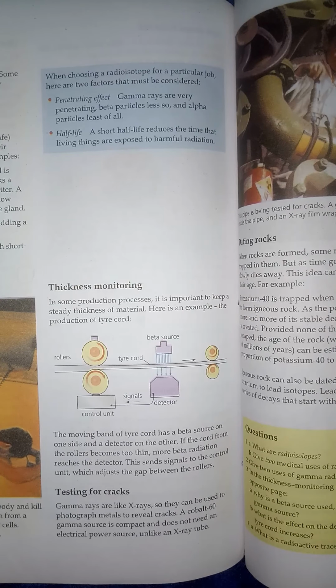That is, gamma rays are like X-rays, so they can be used to photograph metals to reveal cracks. That means we can test for cracks using gamma rays and X-rays. A cobalt-60 gamma source is compact and does not need an electrical power source, unlike an X-ray tube. So cobalt-60 is a gamma source which does not need an electrical supply.